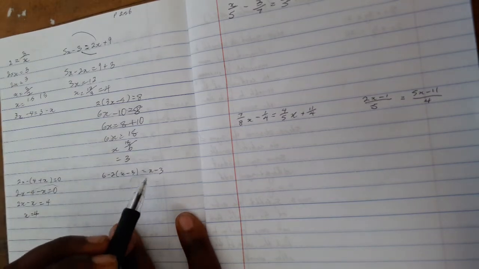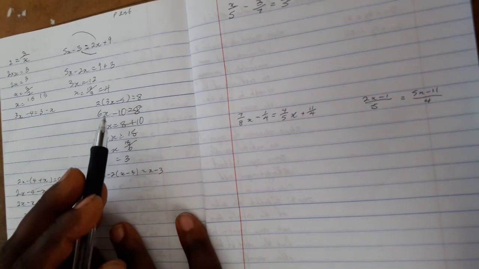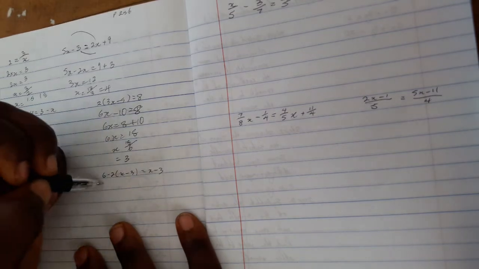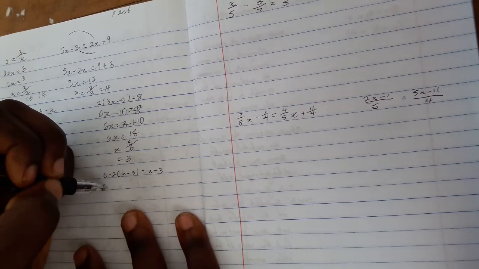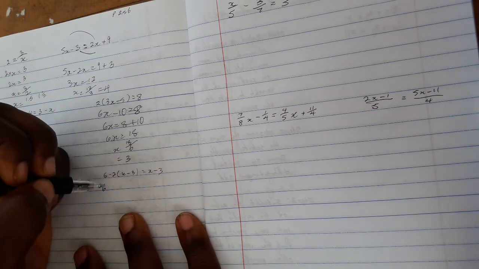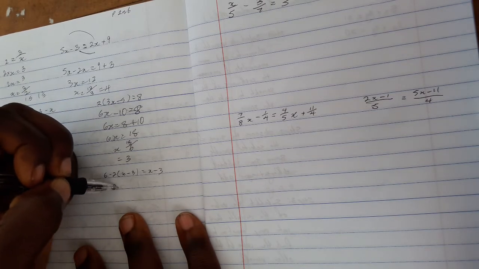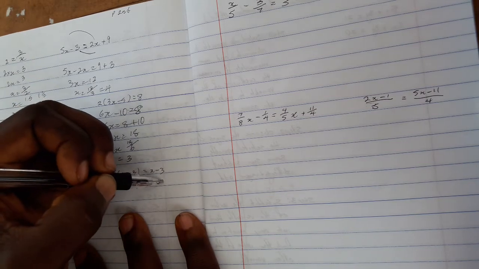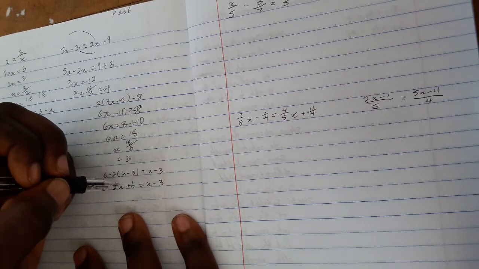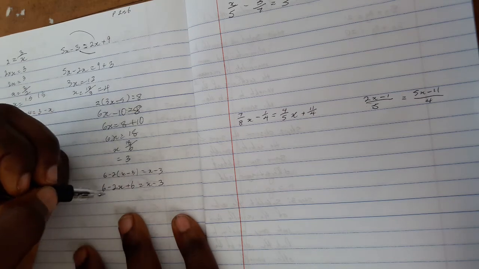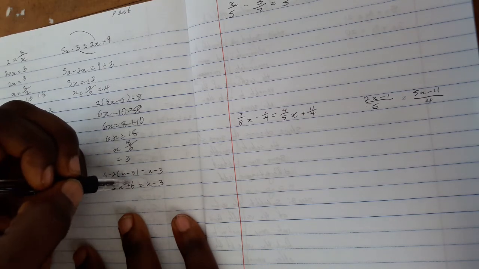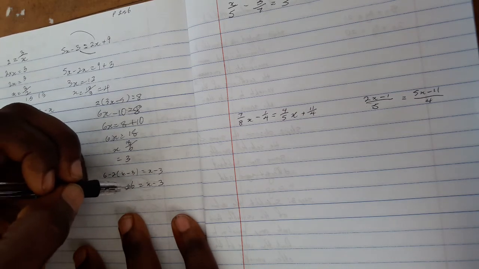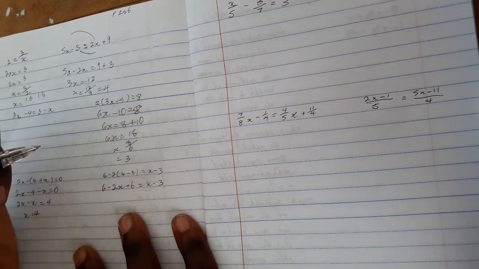So why don't you work this one out? Just like this example, you expand here, you have 6. Let me do this. Pause and do it. 2x plus 6 is equal to x minus 3. This x can come over. So we can group these. How do we do this?